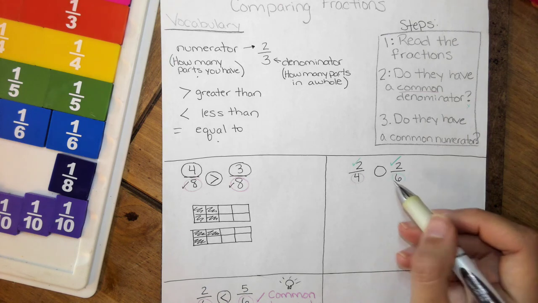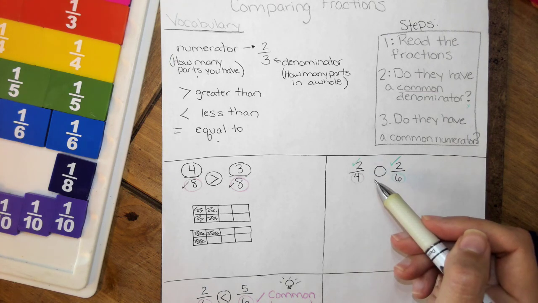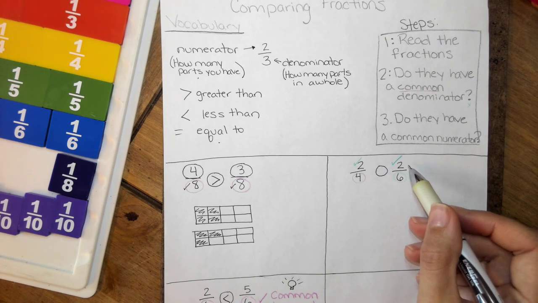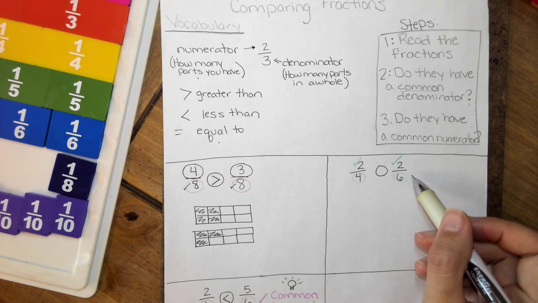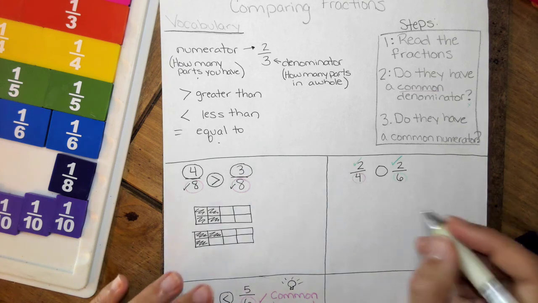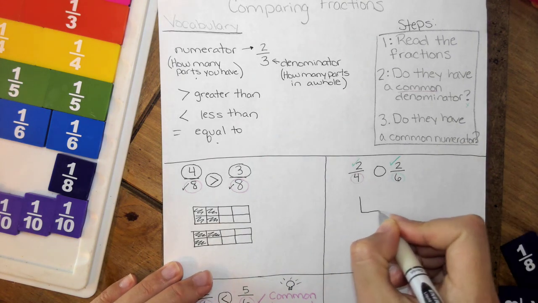Let's say Miss Hickson ate 2/4 of a pizza and Miss Mirth ate 2/6 of a pizza, and we want to see who ate more pizza. We both ate 2 pieces, but that doesn't mean we had the same amount of pizza. So let's start with drawing our shape model.